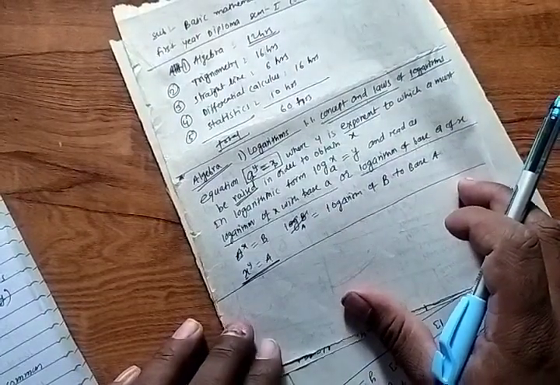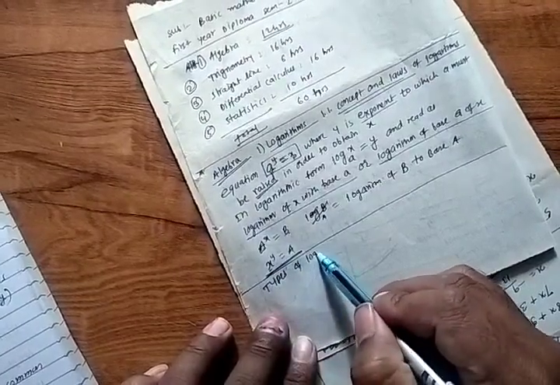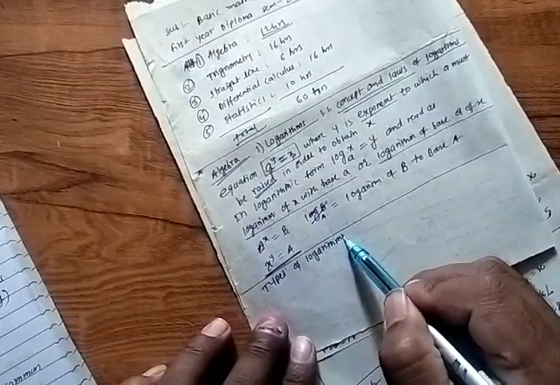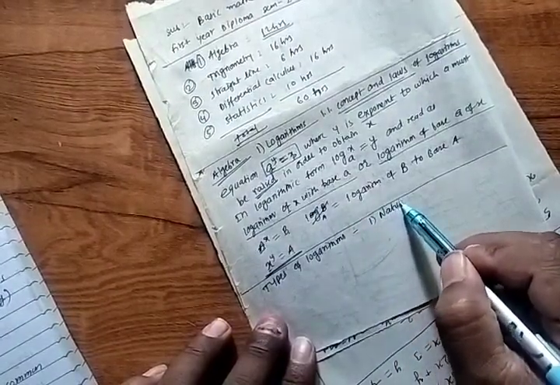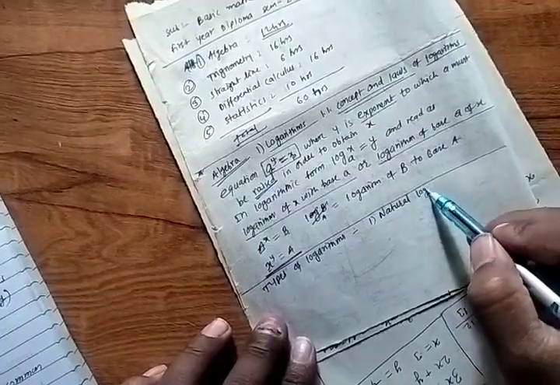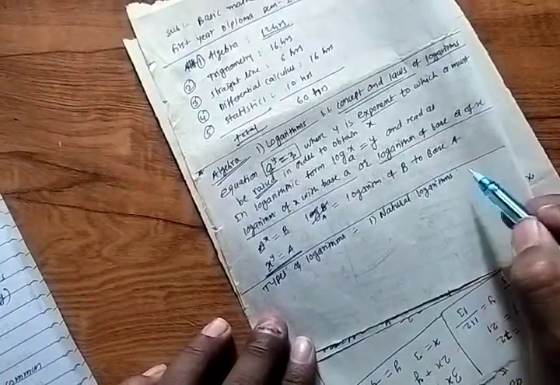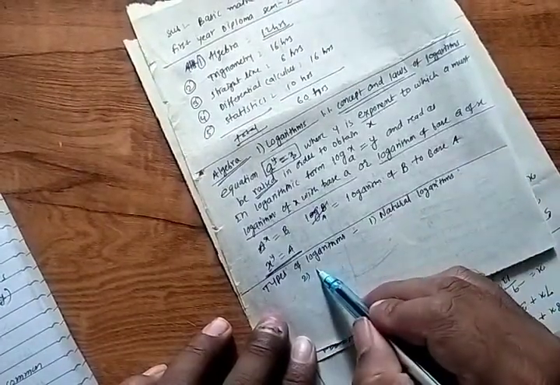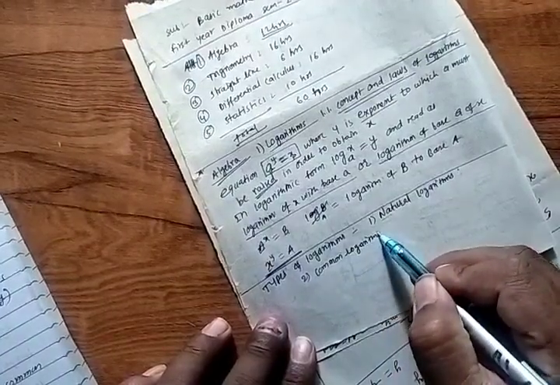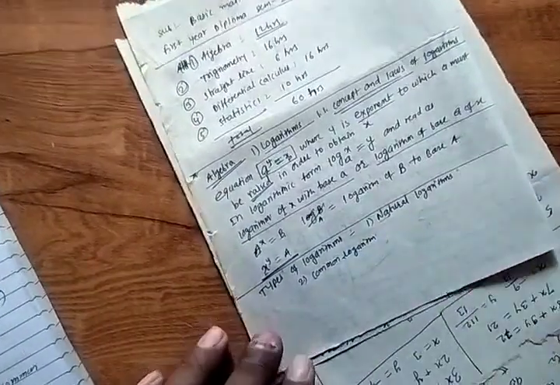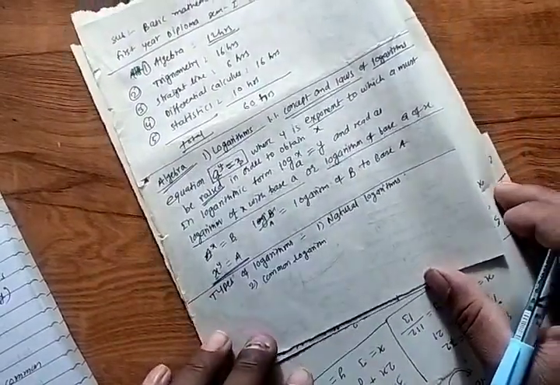Now another topic, types of logarithms. There are two types, natural logarithm and common logarithm.